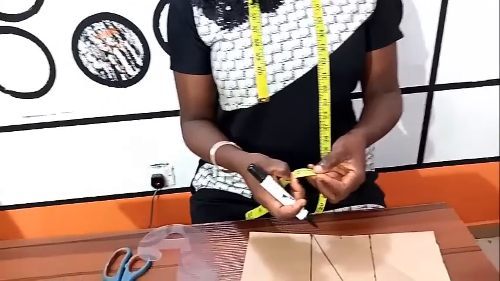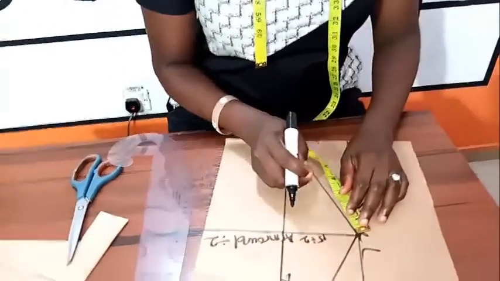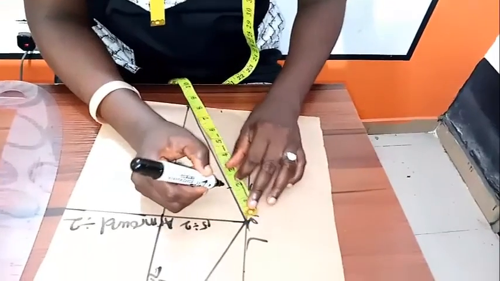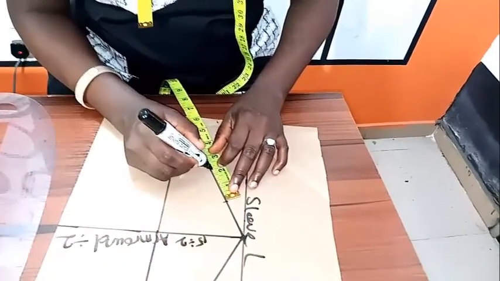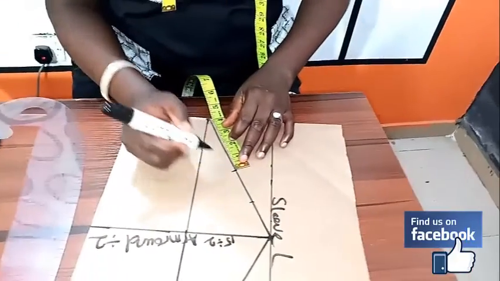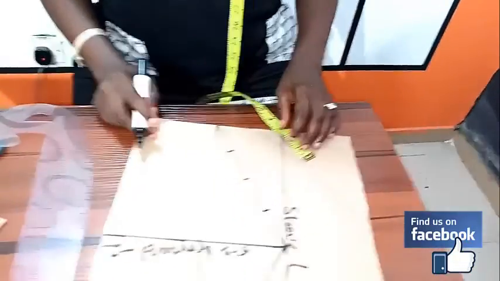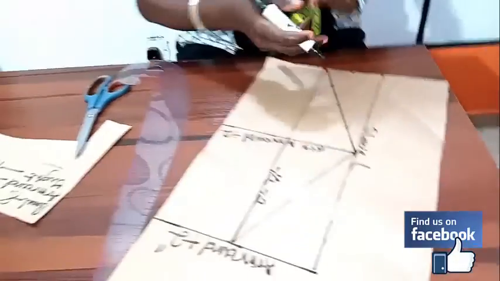So it's going to give me almost 1 point something. So I'm going to divide that. 1 here, 1 here, 1 here. So I'll do the same thing to this side also.